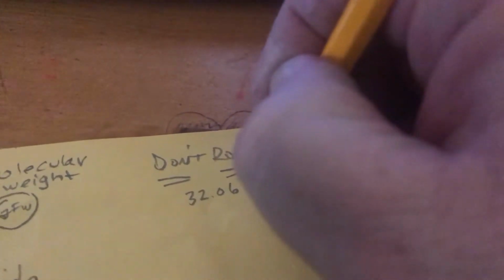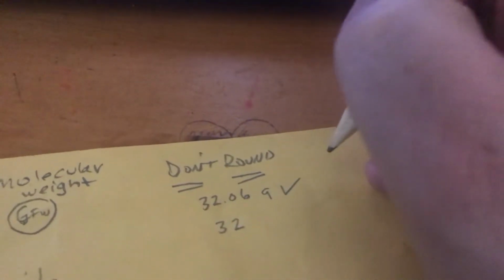When you're doing these math problems in here, don't round the numbers. If an answer is 32.06 grams, leave it at 32.06. Don't say 32. Best bet, do that.